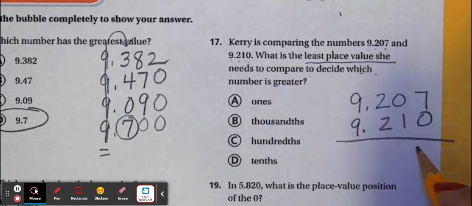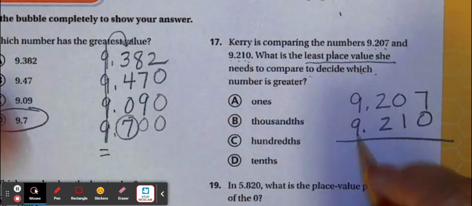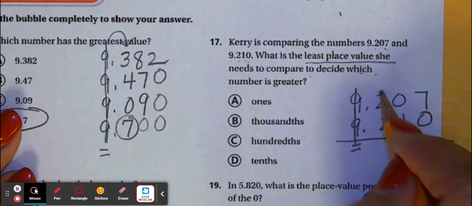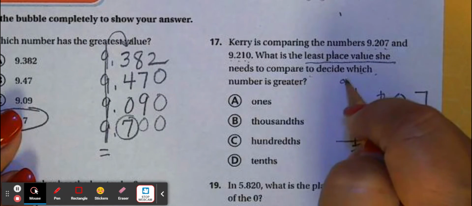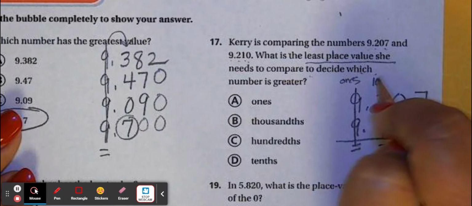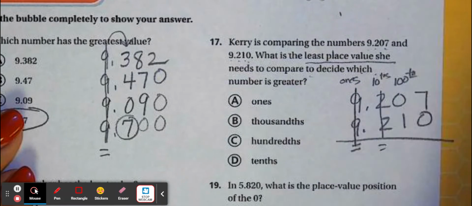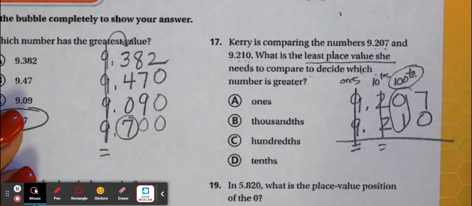Starting from left to right, the 9s are equal. The 2s are equal. This is the ones place, this is the tenths. So which place value do the numbers change? Very good. They change in the hundredths.